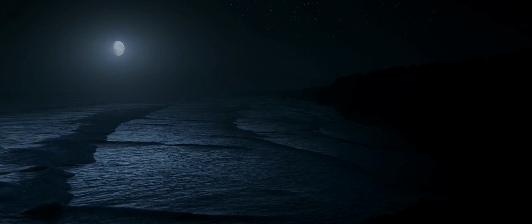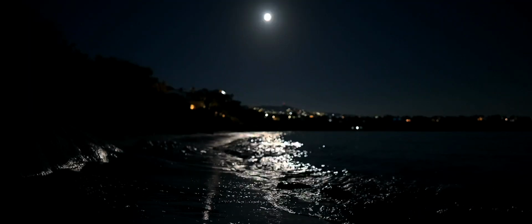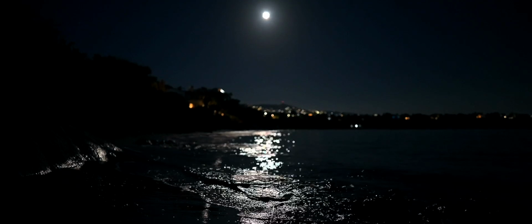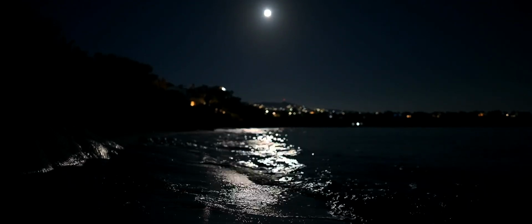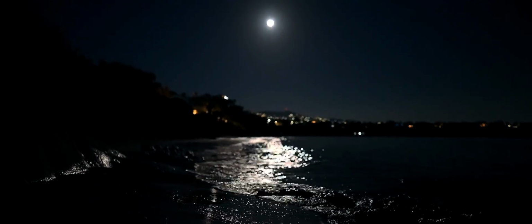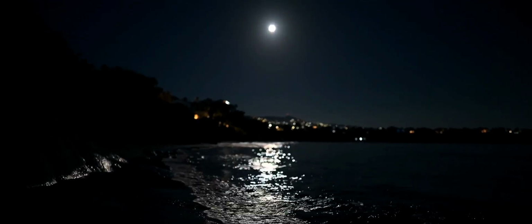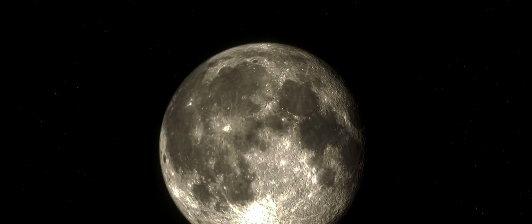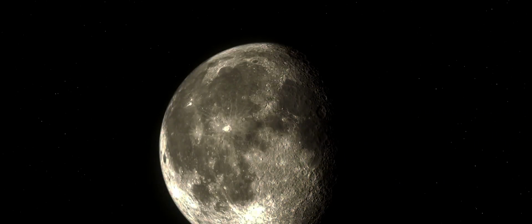Now you might be wondering, how does the moon, a celestial body over 250,000 miles away, influence our oceans? Here's how it works. As the moon orbits the Earth, it exerts a gravitational pull on our planet. This gravitational force is so powerful that it causes a subtle but consistent distortion in the shape of our oceans, creating what we know as high tides and low tides. Every day, like clockwork, 2 high tides and 2 low tides occur due to this gravitational interplay.